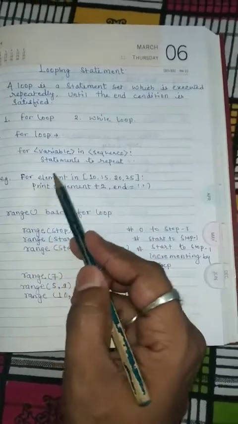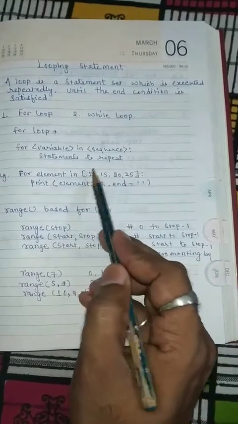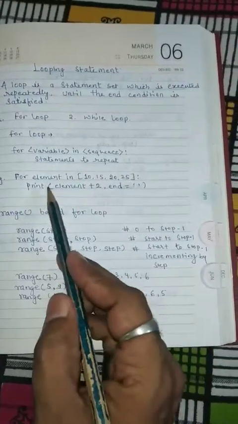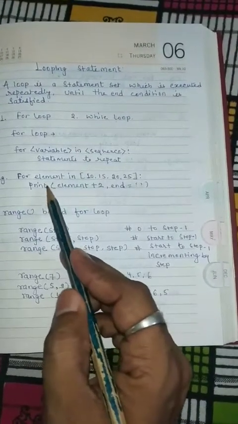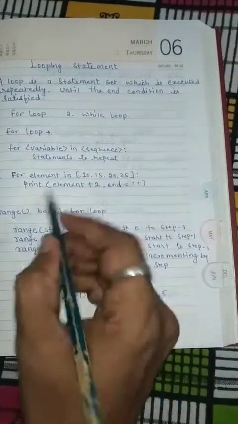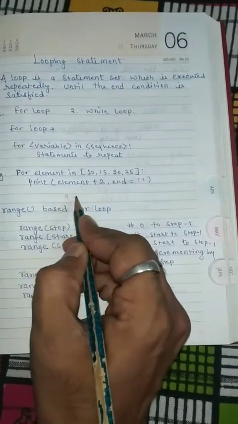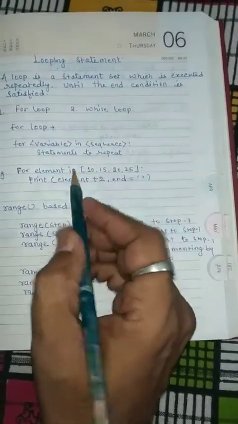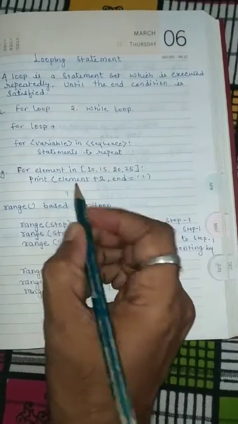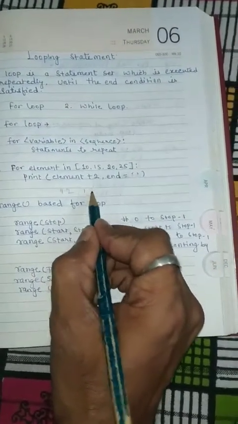So element is the control variable. First it takes out the value 10, and the print statement will print 10 plus 2. So in the first iteration the answer is 12. In the second iteration, 15 plus 2 is 17.